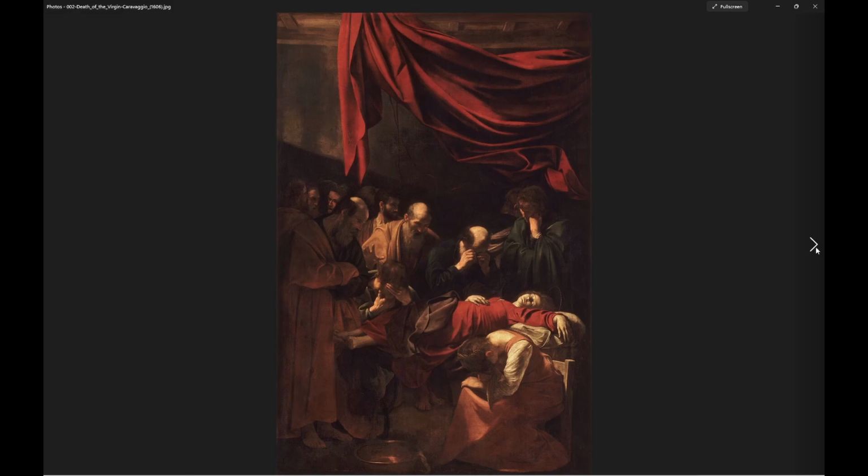Caravaggio was a heretic painter. Many of his works were rejected, criticized, or censured by the church because of his use of subject matter. Some people in the church defended him, but more or less he was rejected. His approach consisted of transposing religious themes into popular tragedies. This particular work is called Death of the Virgin. The problem with this is that the model for the subject here was a prostitute.